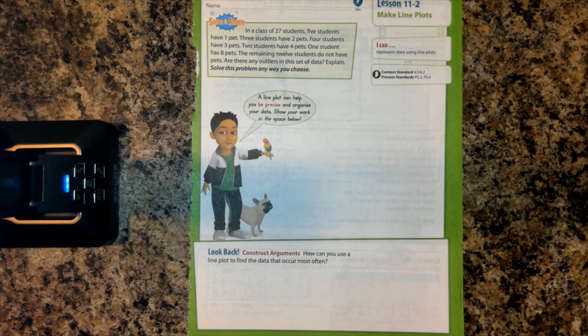Our second lesson today in math is on making our own line plots. So let's turn to page 597 and try the solve and share. The count of 3, read along with me.